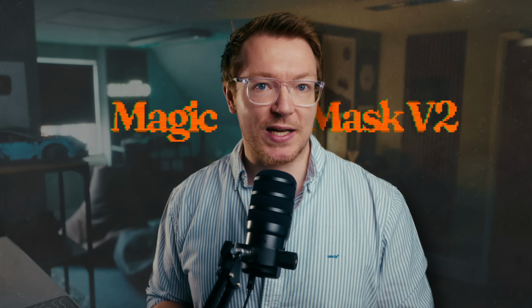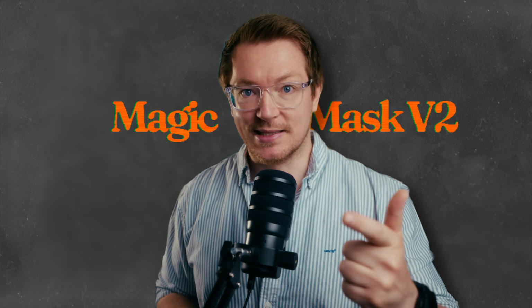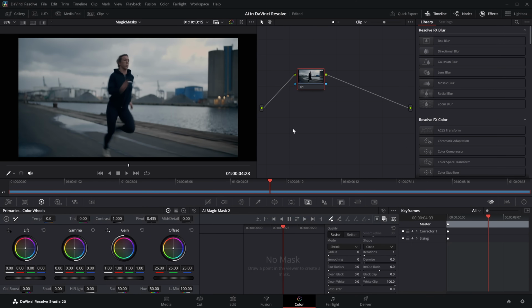Right, next up, we've got two features which technically existed before and they've been good for a while, but they've just been updated and now they're better than ever: magic masks and depth maps. So let's kick things off with magic masks.